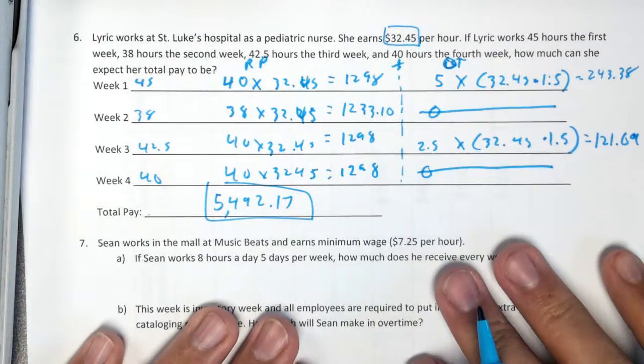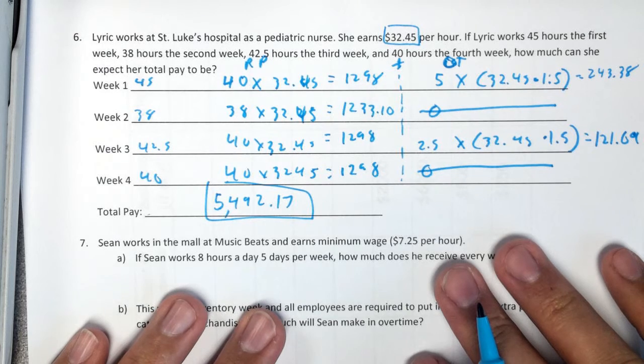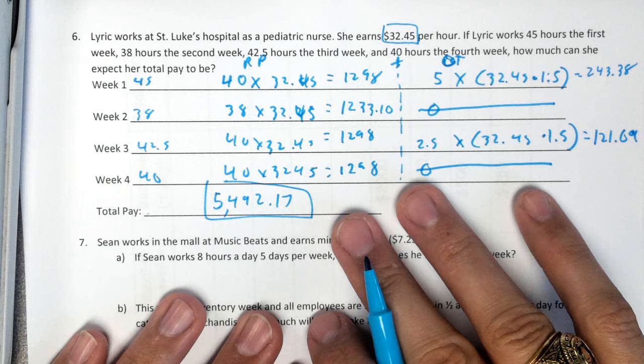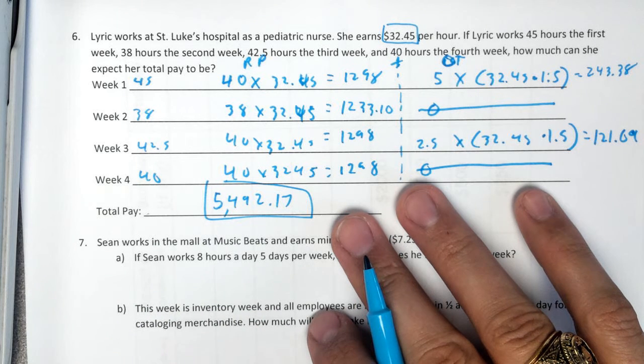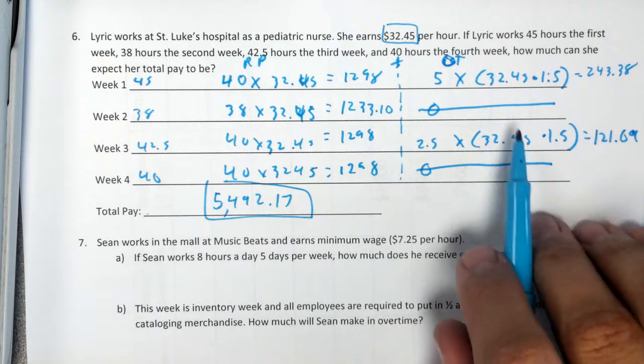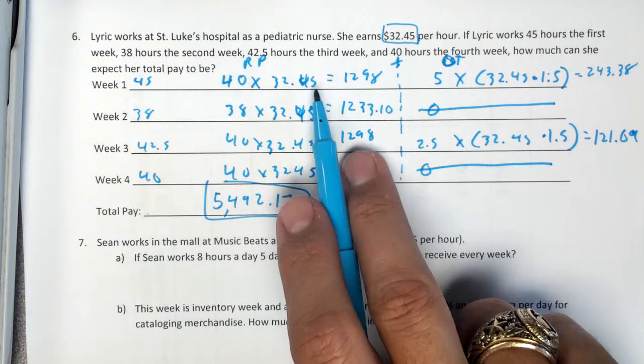This one had a lot of little steps in it. If you want to calculate your pay and you're working hourly and you get overtime, to know how much you should get paid, to make sure that you're not getting underpaid, you need to understand how this works. First one was normal.